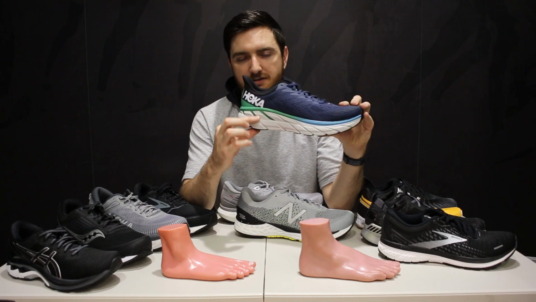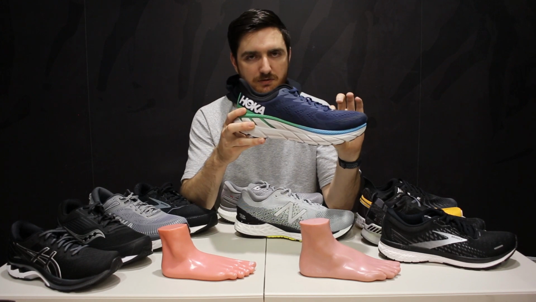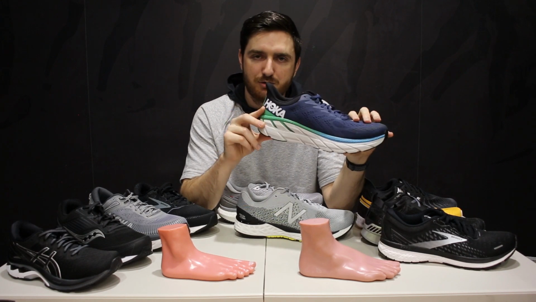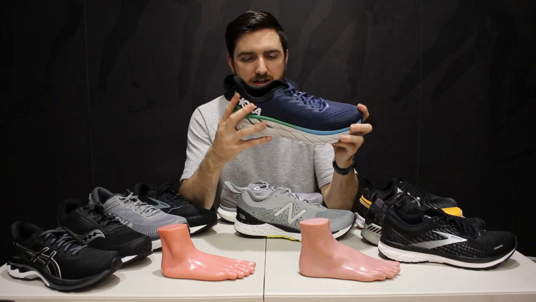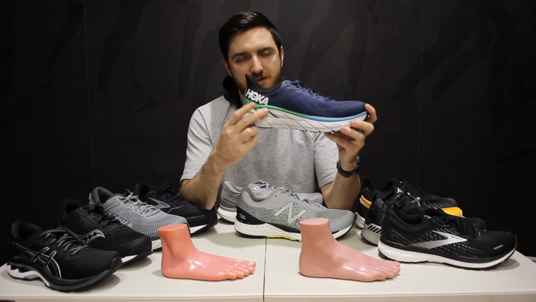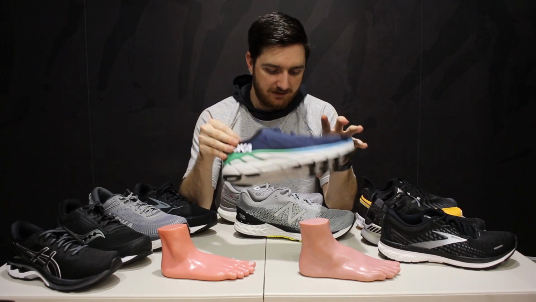So basically from the ground to the top of the midsole, or to where your heel sits, as well as your forefoot sits. And with stack height comes drop or offset. So this Clifton here has a 5mm drop, and the stack height of it is a 29 to 24. That's where your stack height and offset come hand in hand.